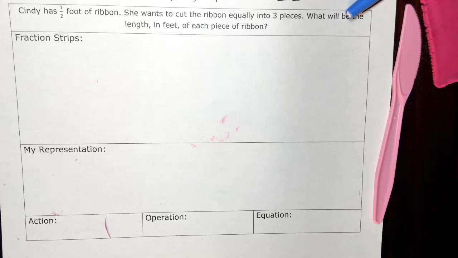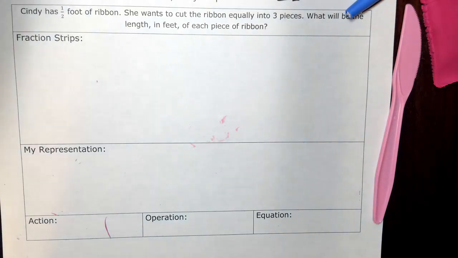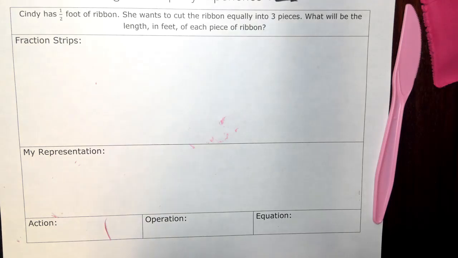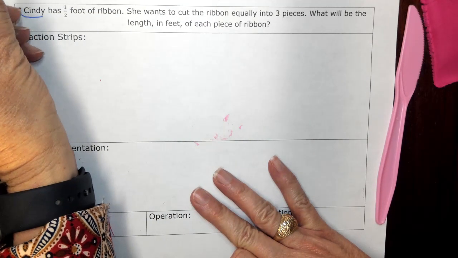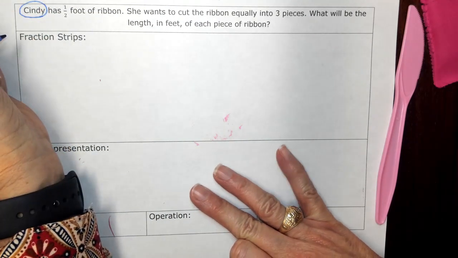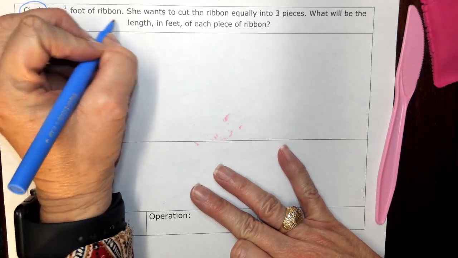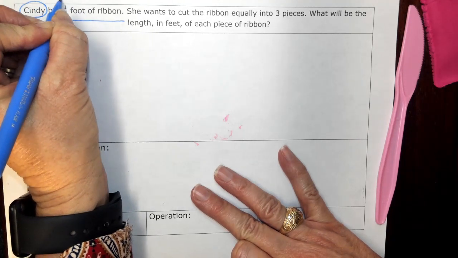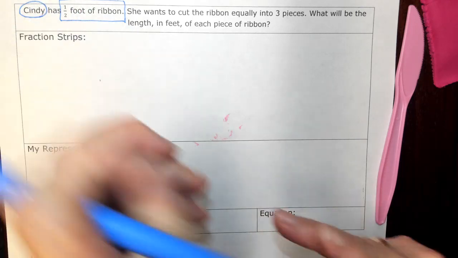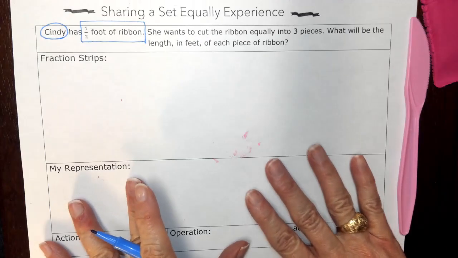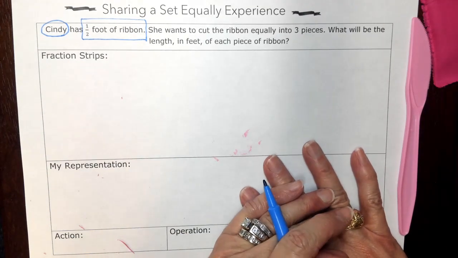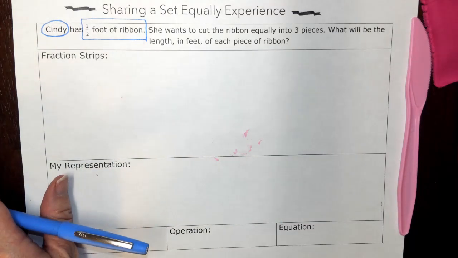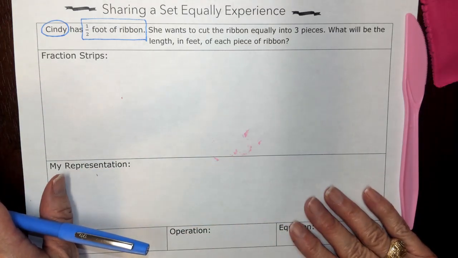So just like yesterday, somebody tell me who's in the story and what do they have? Maddie T. Who's in the story? Cindy. Cindy's in the story. And what does Cindy have? One half of ribbon. She has 1/2 foot of ribbon. So if I just took my pencil and I underlined and boxed that in, what would I expect you to be doing? Doing the same thing.